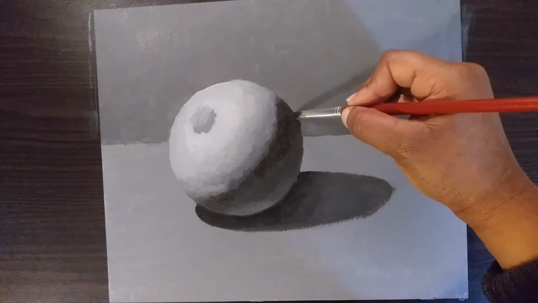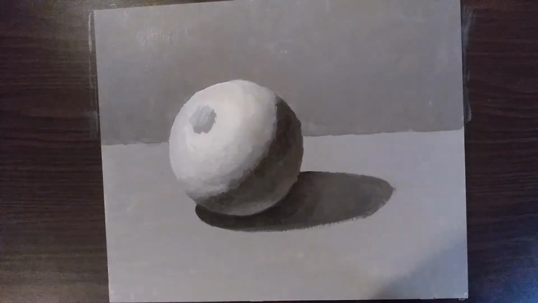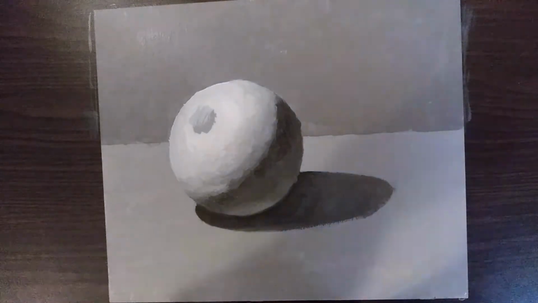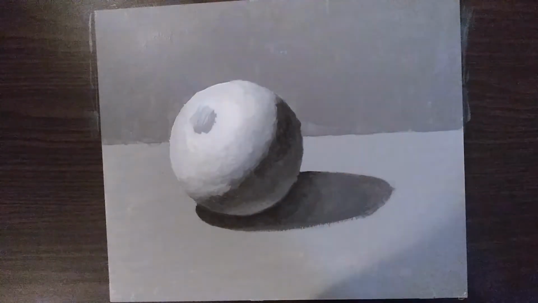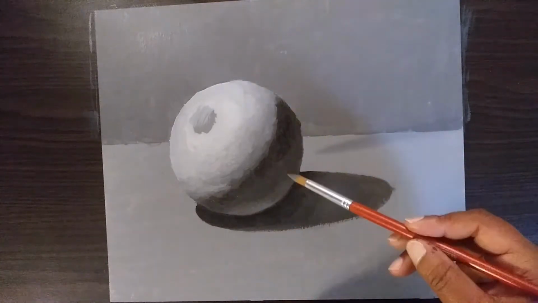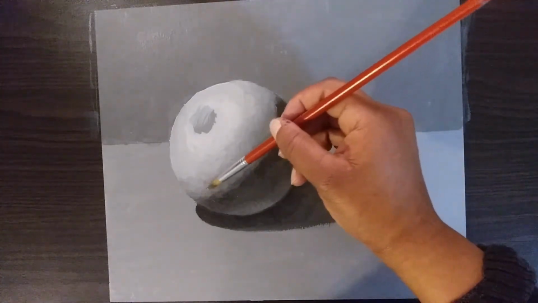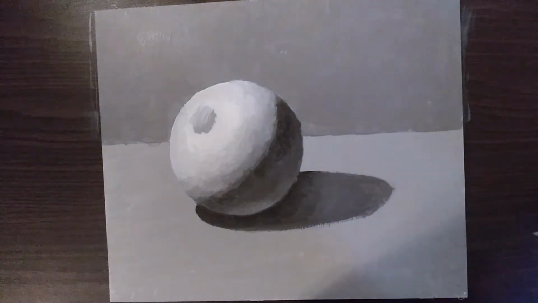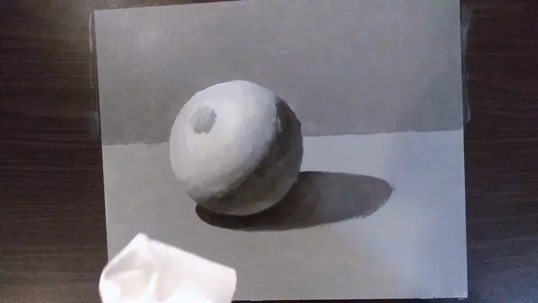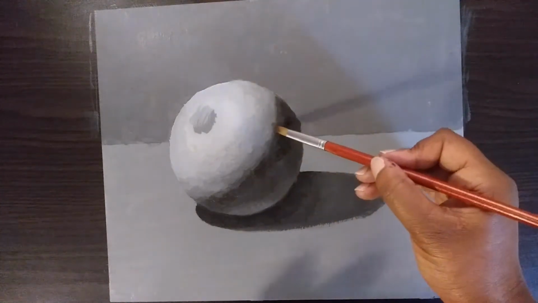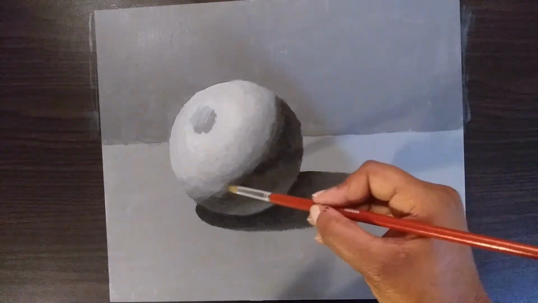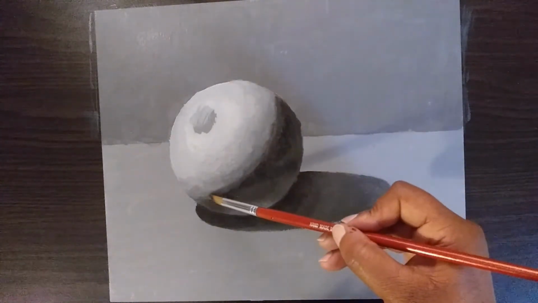So I'm not too worried about my edges over here, because remember, I still gotta do that background and get that background in. Softening my brush strokes just a bit.